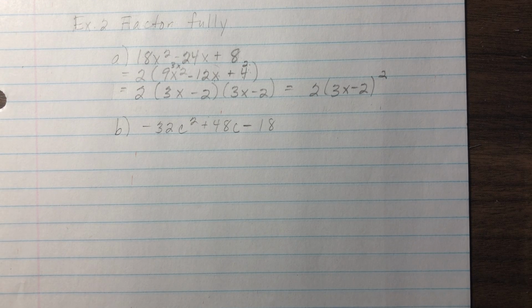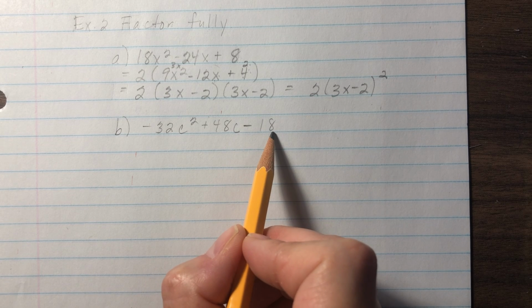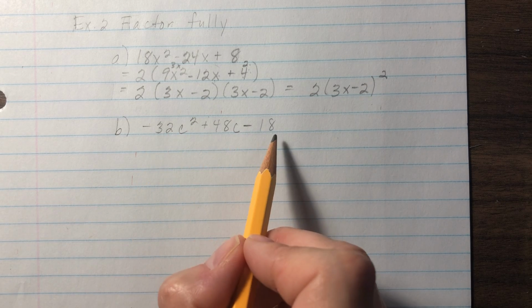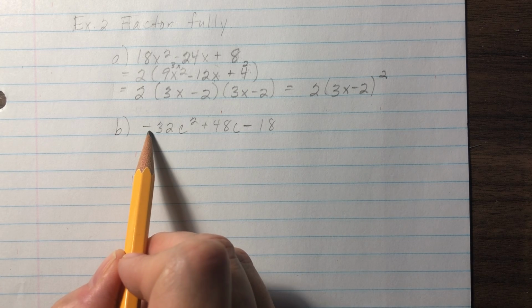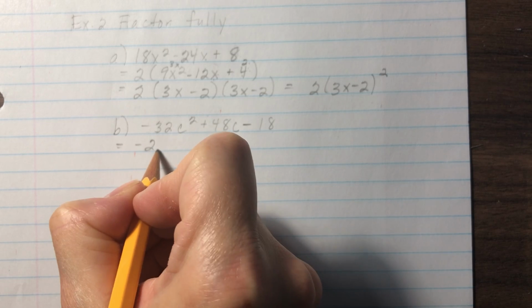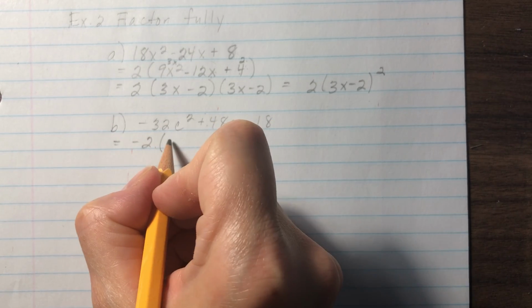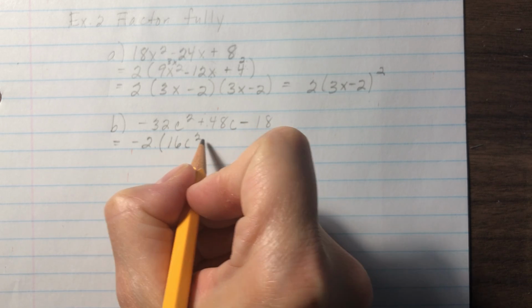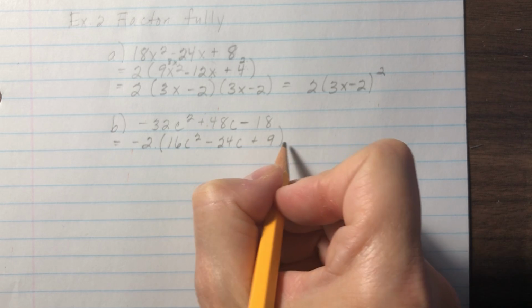Now for the last example, here we have negative 32c squared plus 48c minus 18. Greatest common factor that could be removed would be negative 2. Remember, if the first term starts with a negative, you have to factor that out. So I'm going to factor out a negative 2 and then divide every term by negative 2 to give me 16c squared minus 24c plus 9.